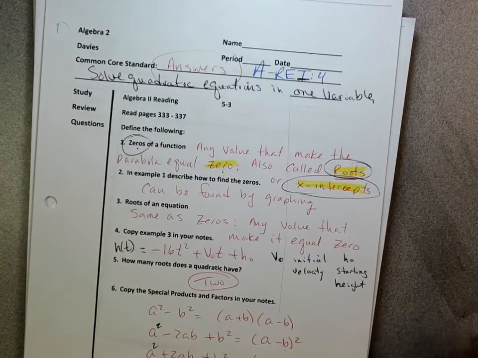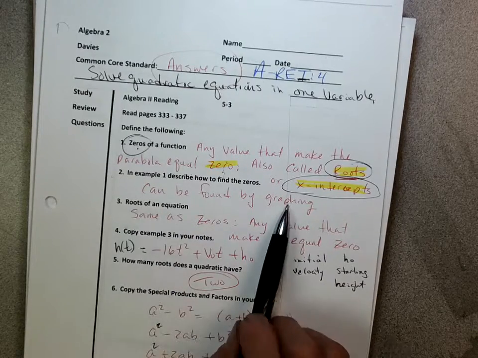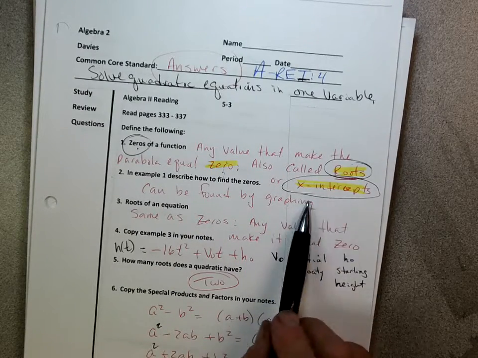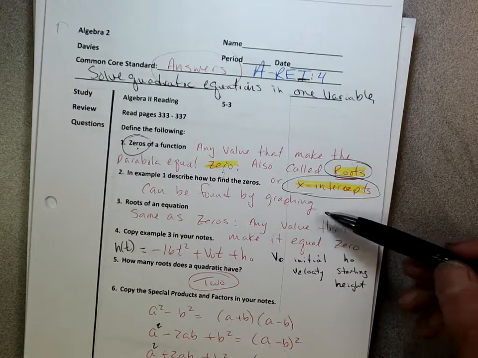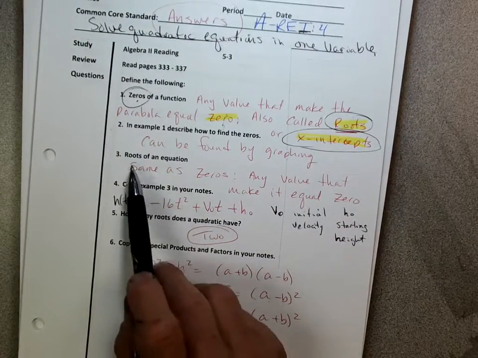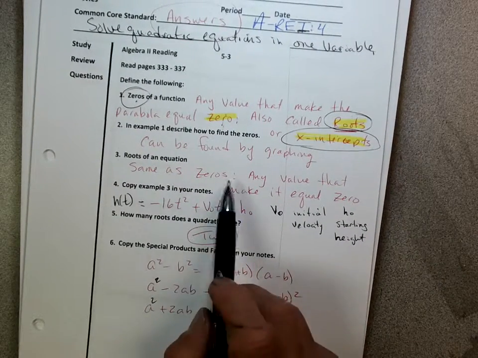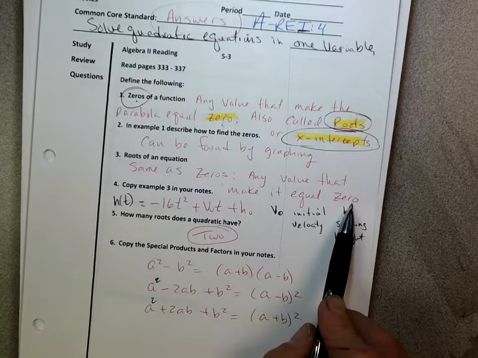Okay? So when you find a zero, it's any value. One way to find it is by graphing. You look for the x-intercepts, and the x-intercepts would be zeros. That's one way to do it. Just look at your graph and find out where it crosses the x-axis. Okay, on 3, roots. For right now, roots are the same as zeros. Any value that makes it equal to 0 is going to be a root or a zero.